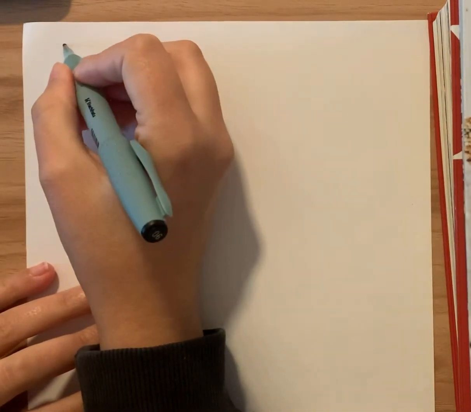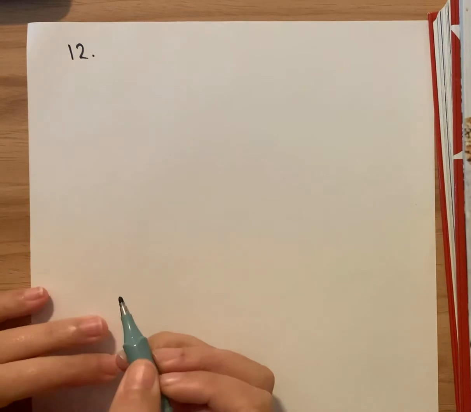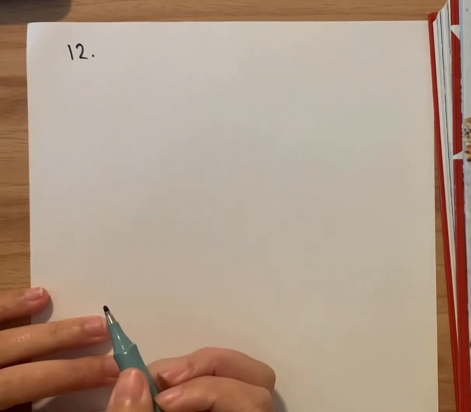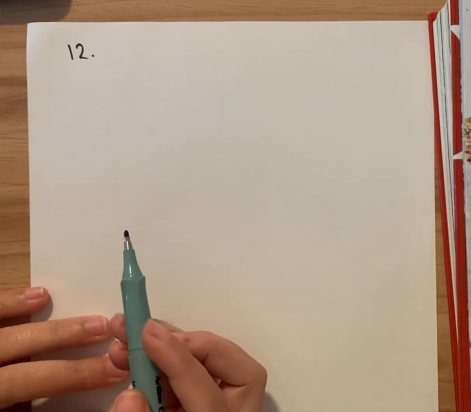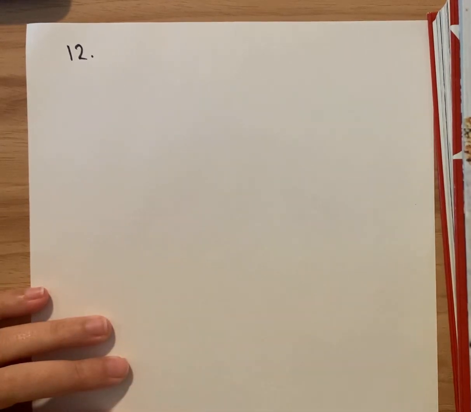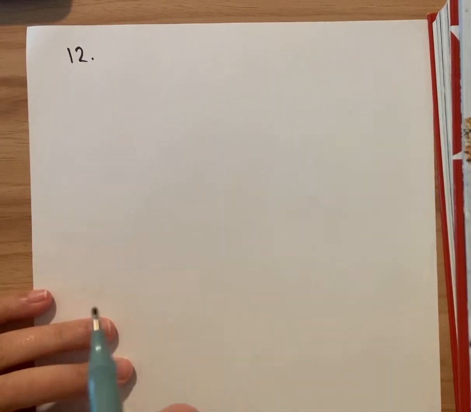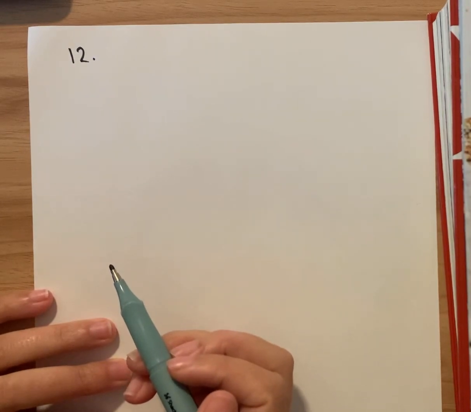Okay, question 12. A new air conditioning unit was purchased for $5,000 on the 1st of January 2019. On the 1st of January of each year after 2019, its value is depreciated by 20%. Okay, depreciation. So let's take our minds back to our depreciation chapter, using the declining balance method. All right, declining balance method, depreciation.